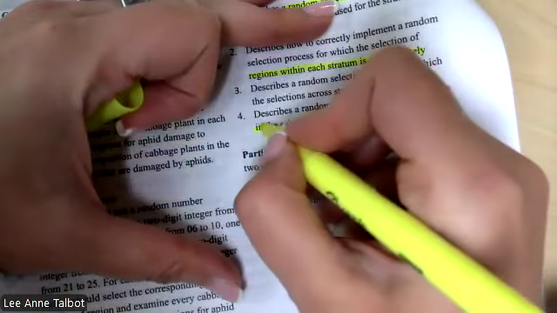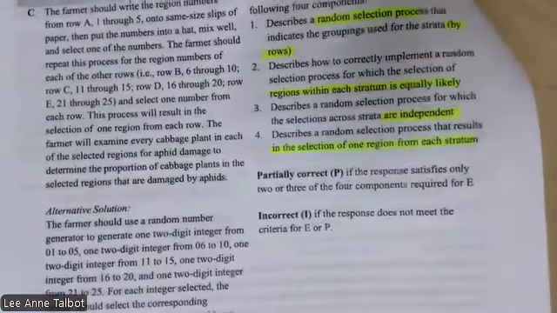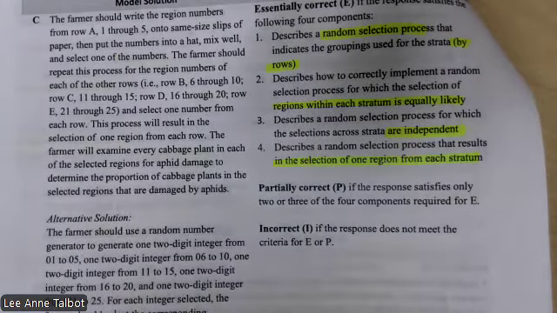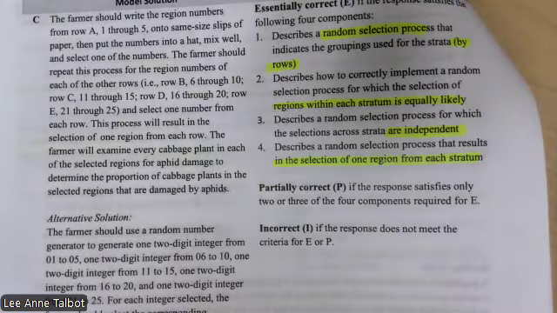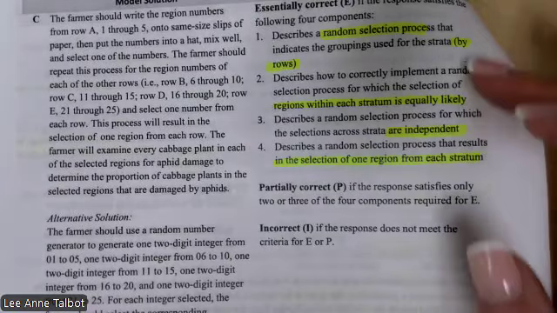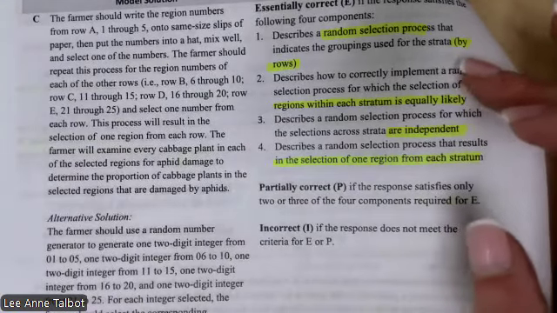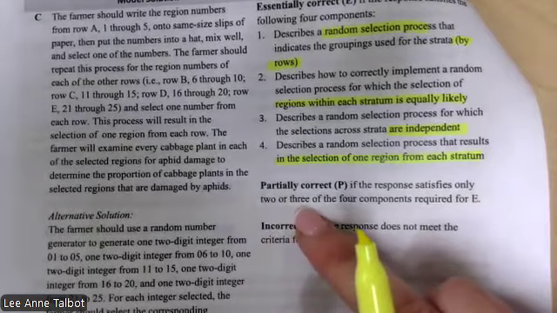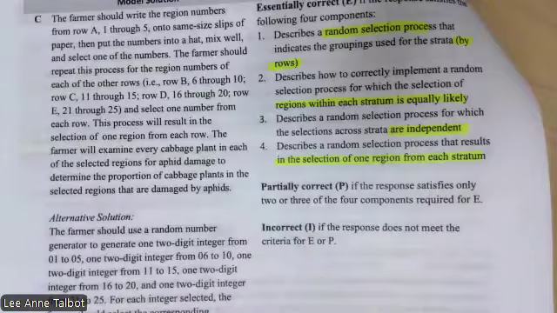And then you need to say something where it takes out 1 from each row. So select 1 slip of paper for each row or something like that. Stratum. Yeah, the stratum is the rows right there. See how it says strata by rows. Okay. If you have 2 or 3 of the 4 of those, that's a P. Otherwise, it's an I.